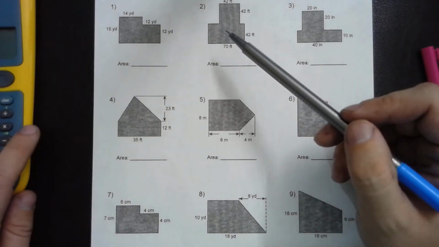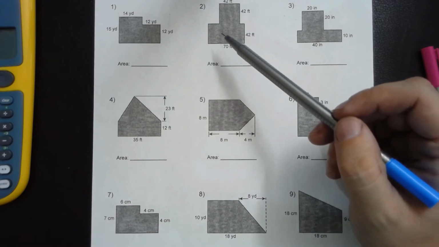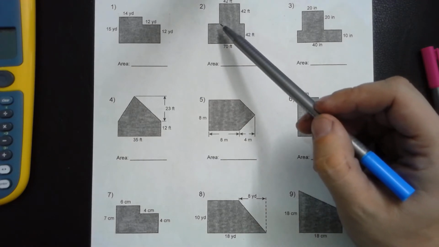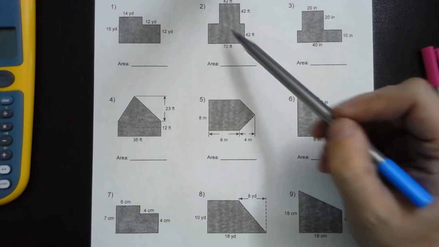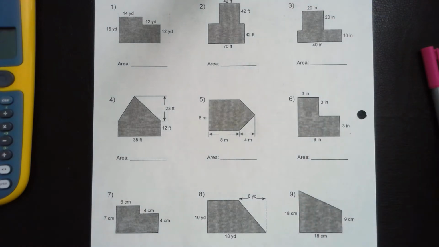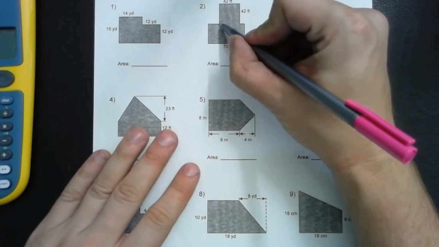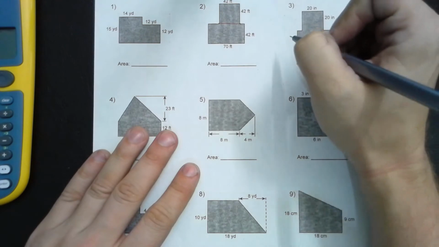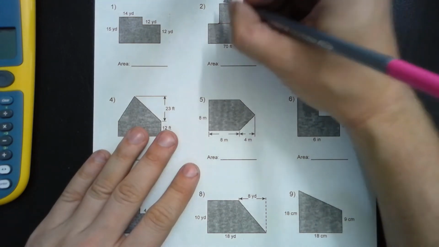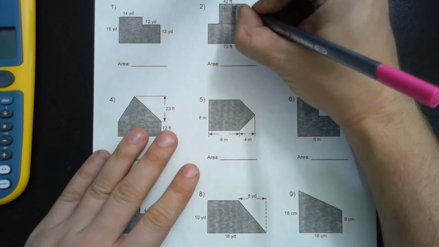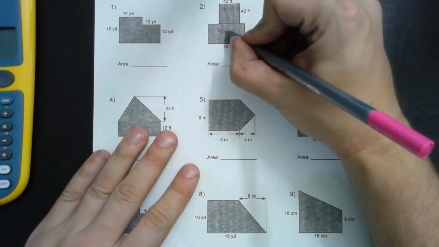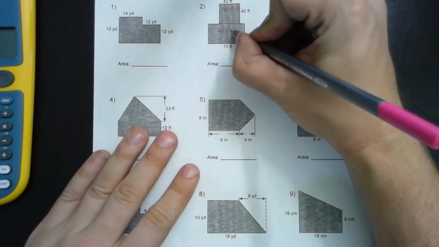So number 2, we will be doing, let's see now. Do we draw our lines down here and cut it into 2 pieces down here, or do we draw 1 line cutting across? The answer is we would draw 1 line cutting across right here. That would make more sense. And this is going to leave us with a square up top, that is 42 by 42, and it'll leave us a rectangle down here, that is 70 by 42.